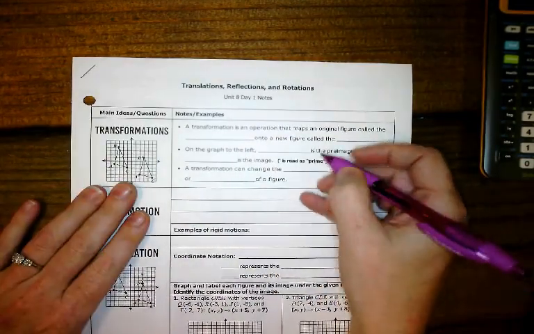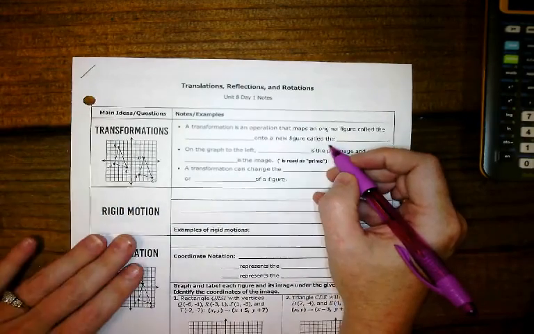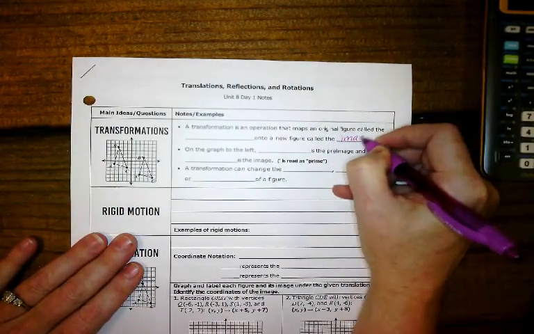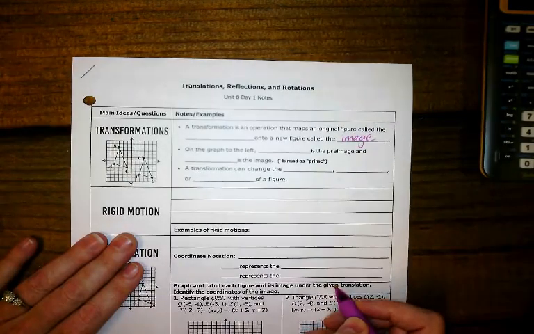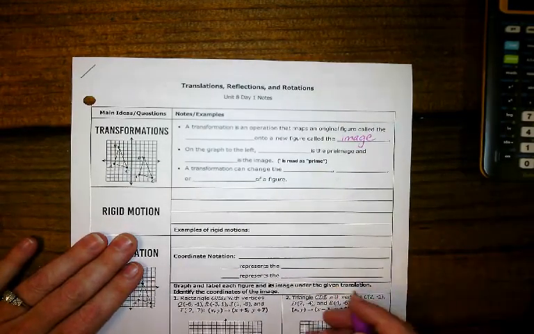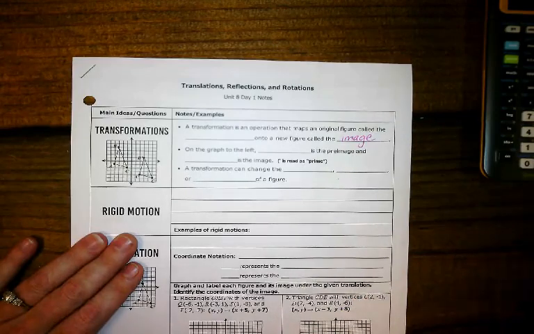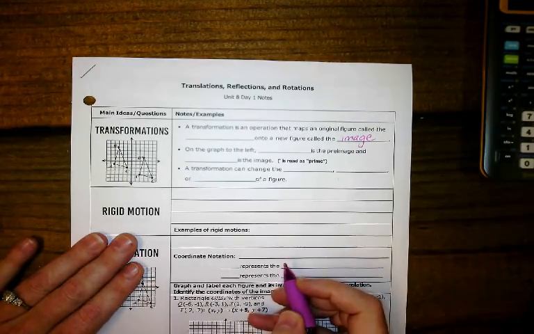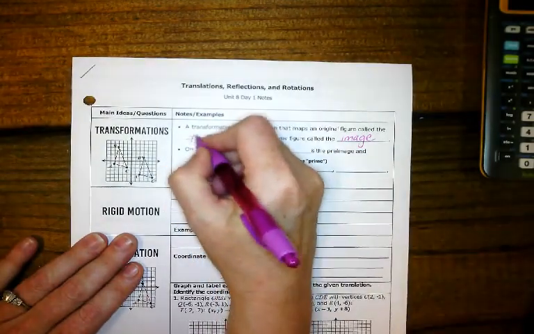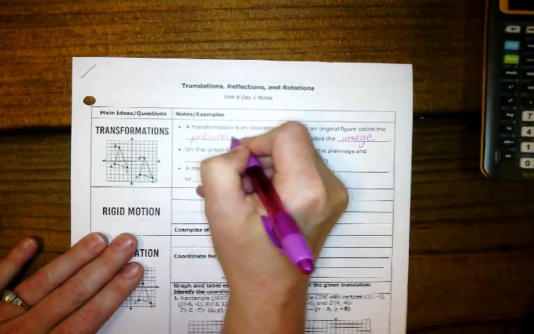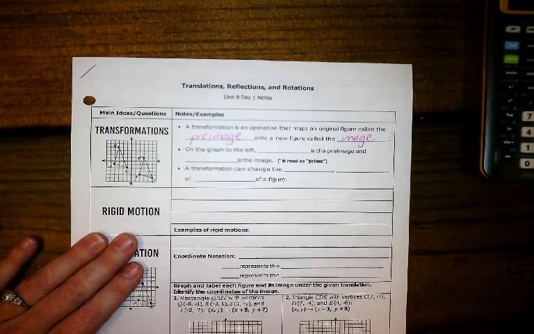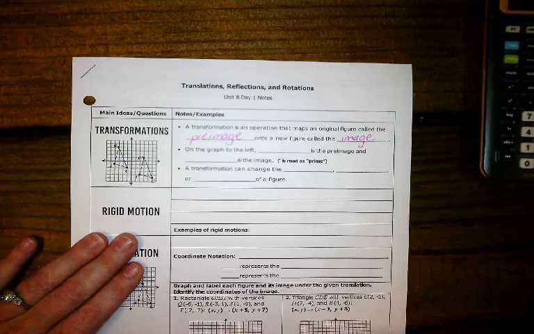The new guy, well, if you take a picture of yourself on your phone, that's your image, right? It's an image of you. Well, then what are you? What are you, the original, going to be called? You're called the pre-image. So if you've ever taken a selfie of yourself, you are a pre-image. And the picture you took is your image.